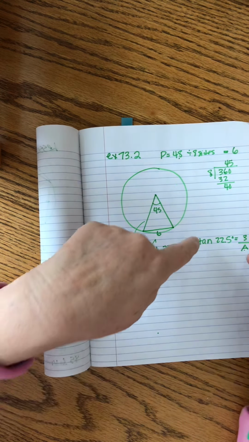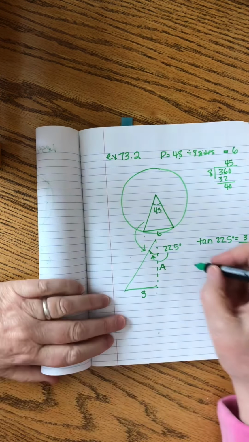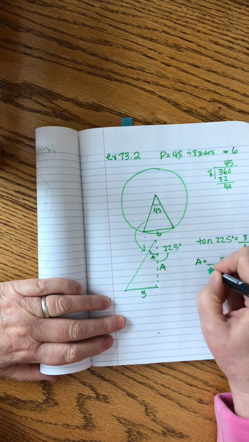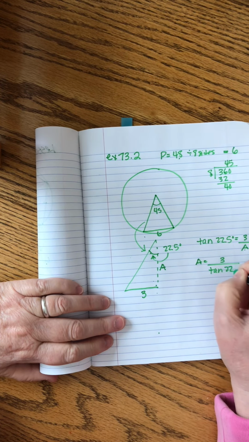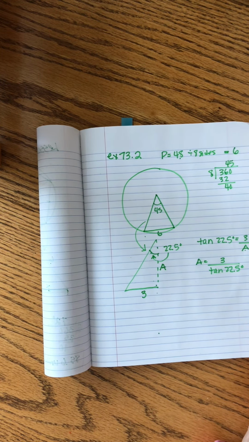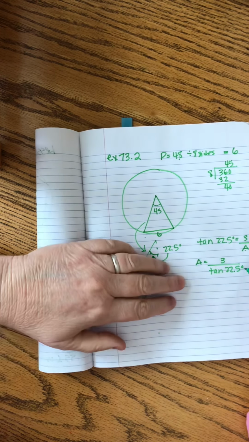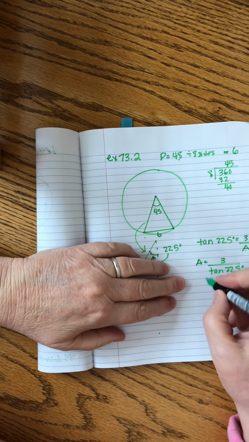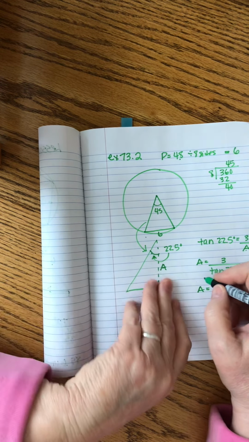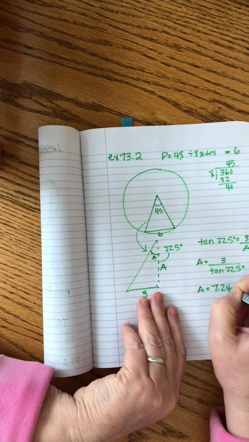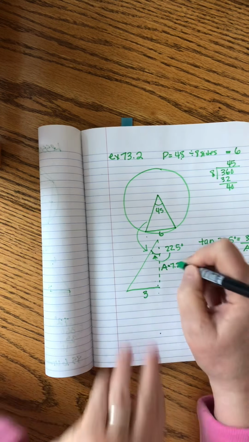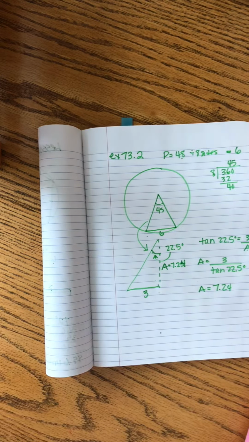So to solve this, I'm going to have to cross multiply and rewrite this as A equals 3 over the tangent of 22.5 degrees. And if you enter that into your calculator, you'll get an altitude of 7.24. That's this measurement.